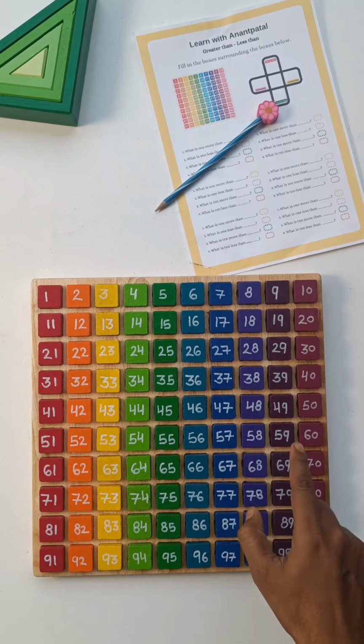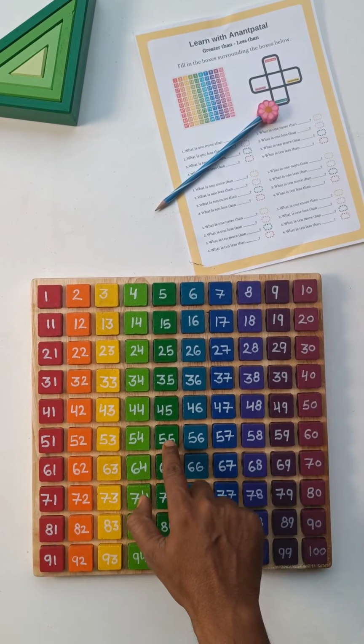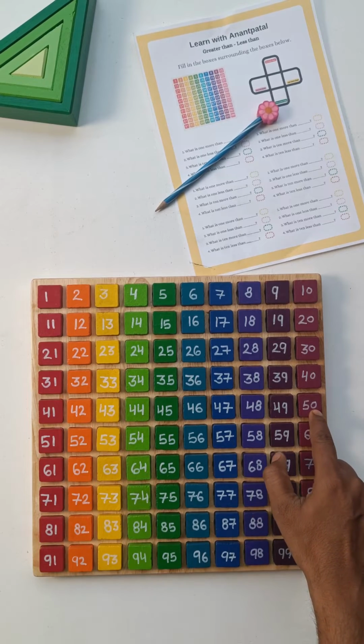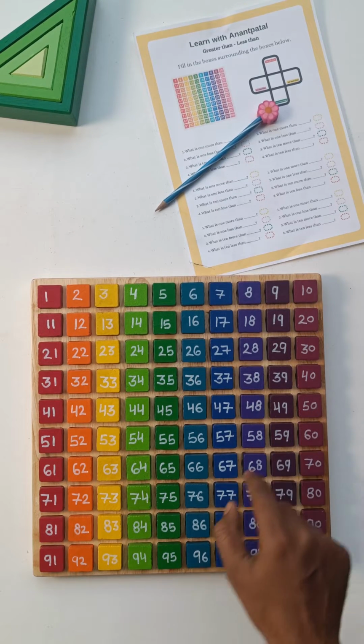Starting next to 60. 1, 2, 3, 4, 5, 6, 7, 8, 9, 10. 10 less than 60 would be 50.